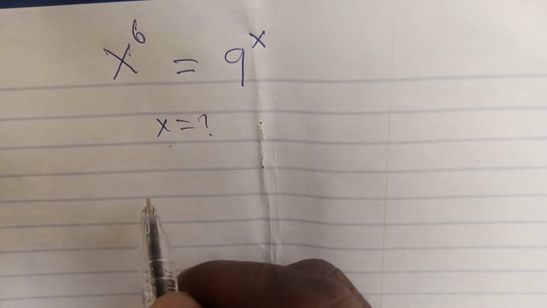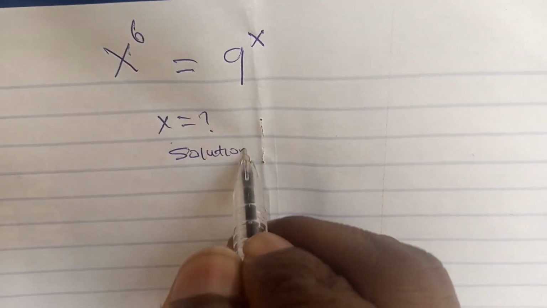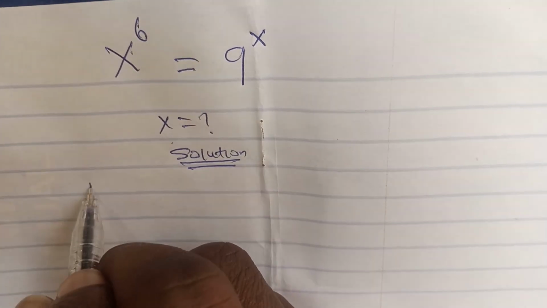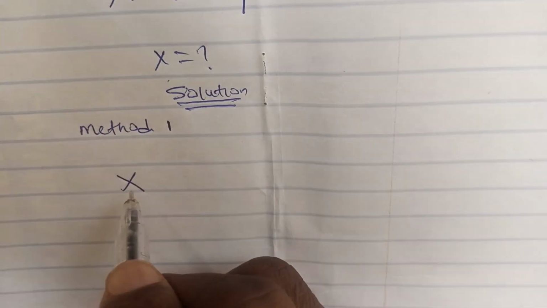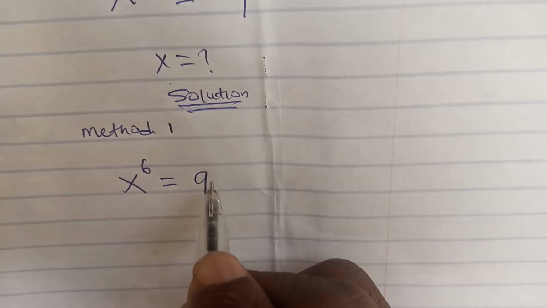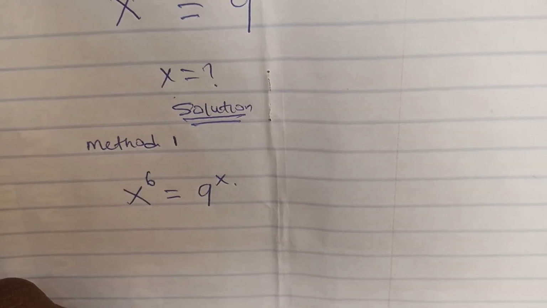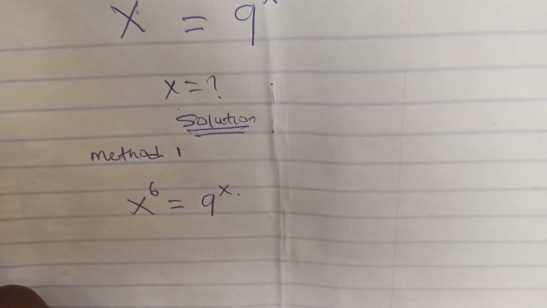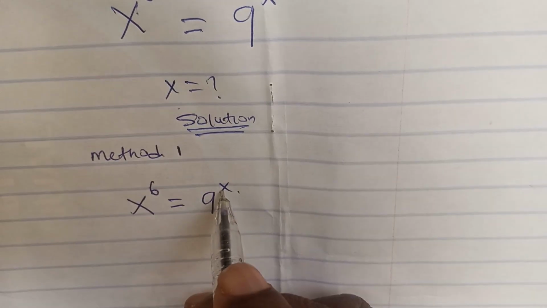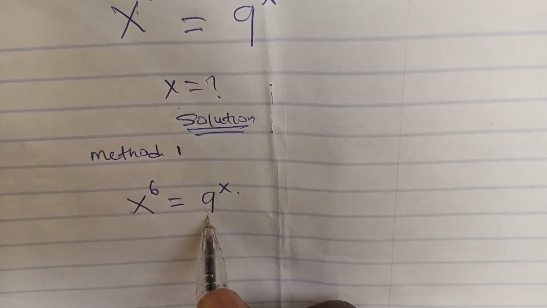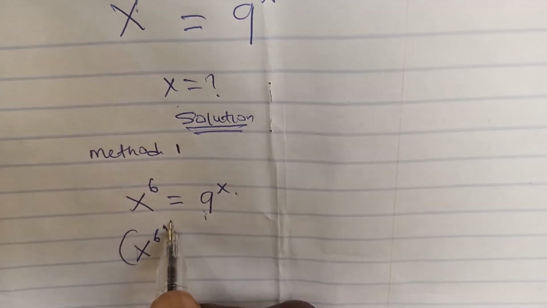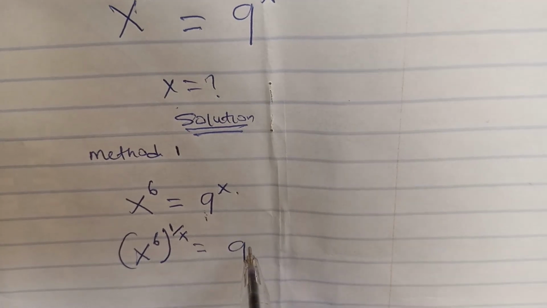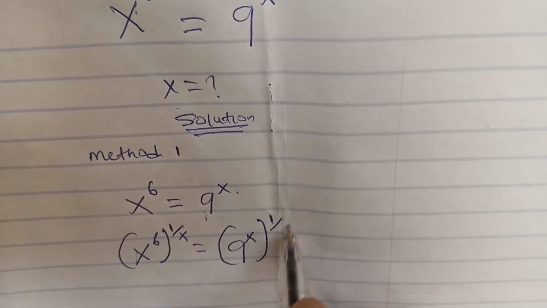So I can say method 1. We can write the question which reads x to the power of 6 is equal to 9 to the power of x. The first method is very easy. The first thing I can do is to remove x at the right hand side. So if I do that, I can have x to the power of 6, open bracket, to the power of 1 over x, is equal to 9 to the power of x, open bracket, to the power of 1 over x.